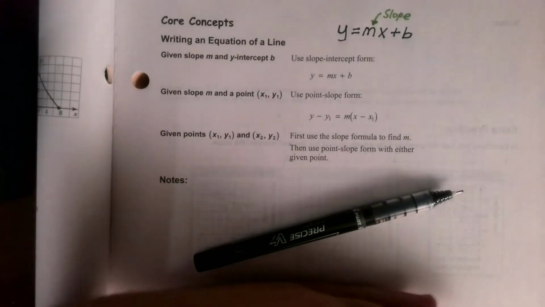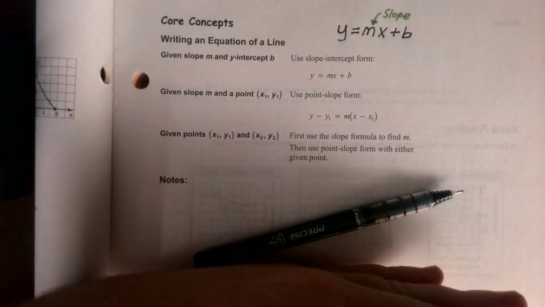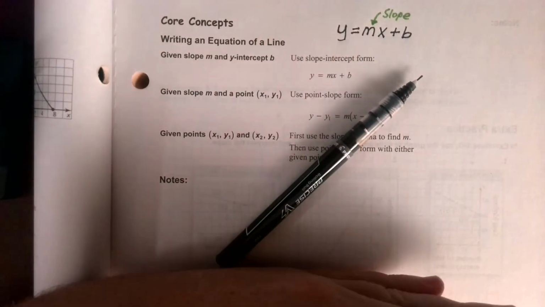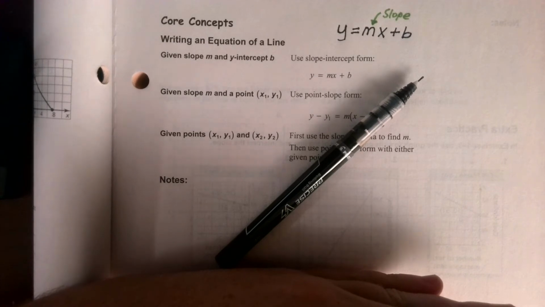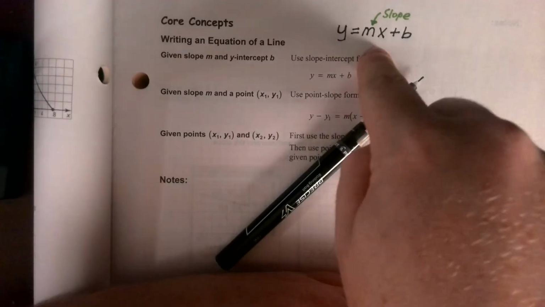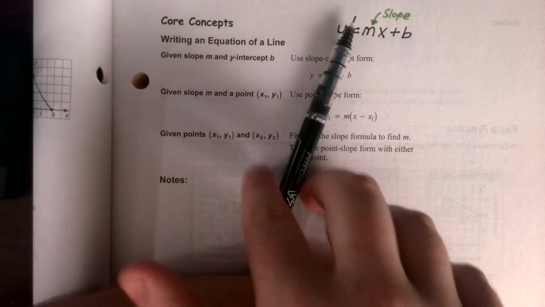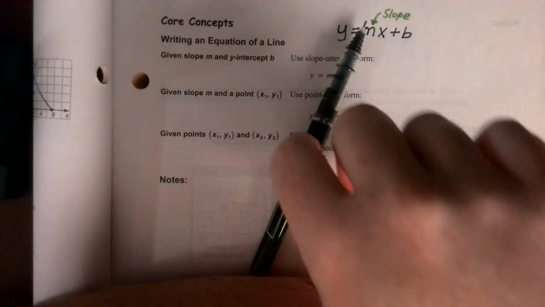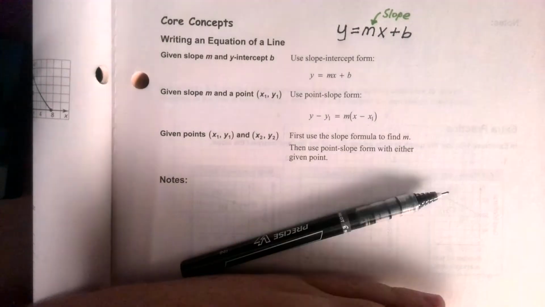If this was the ground, for instance, this wouldn't be a very steep hill. However, if my pen was like this, all of a sudden, this is a much more steep slope. The higher the number is for your slope, the more steep it gets. So this might be a slope of 5, whereas this might be a slope of maybe 1/3.